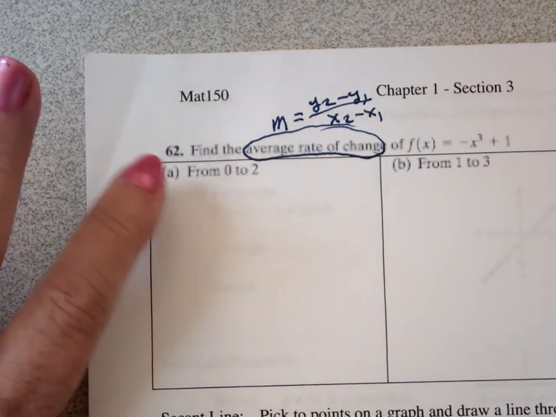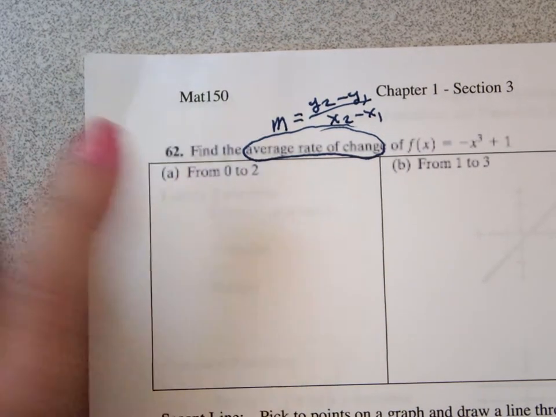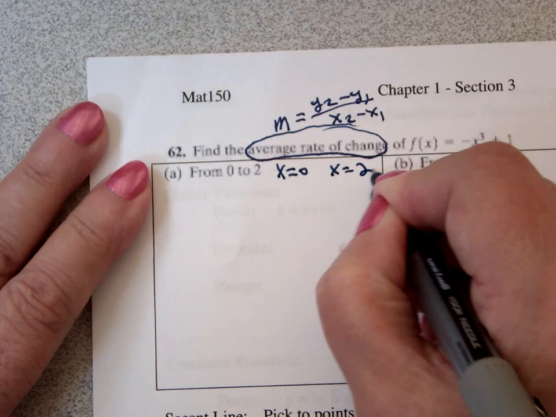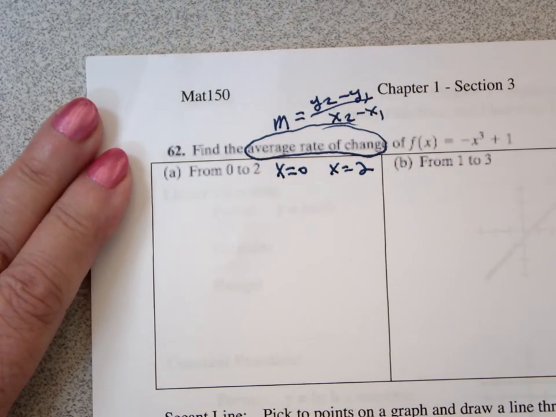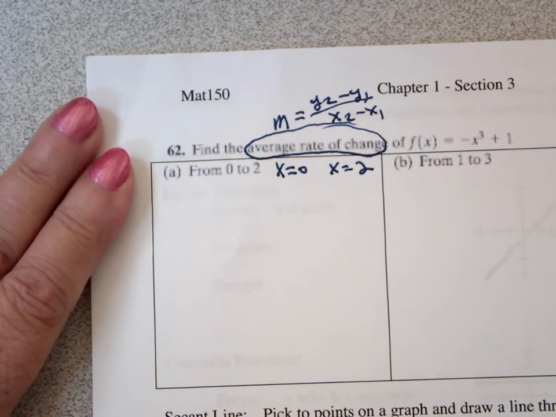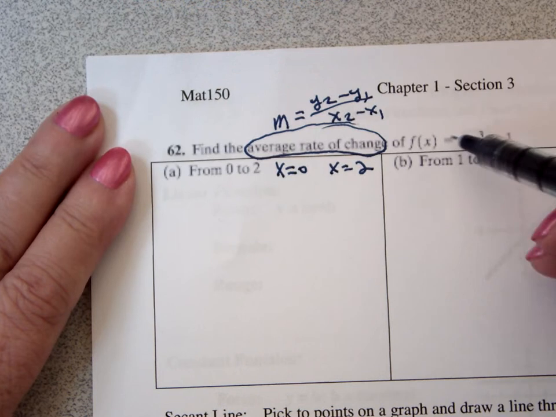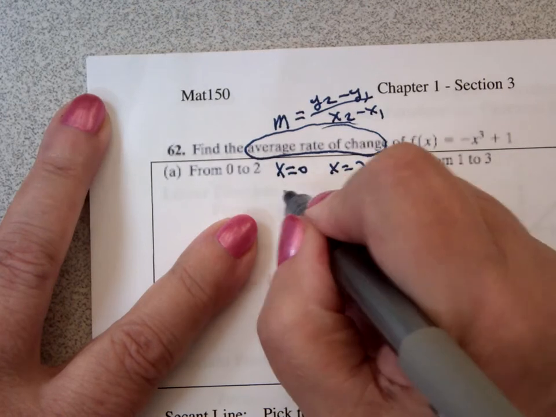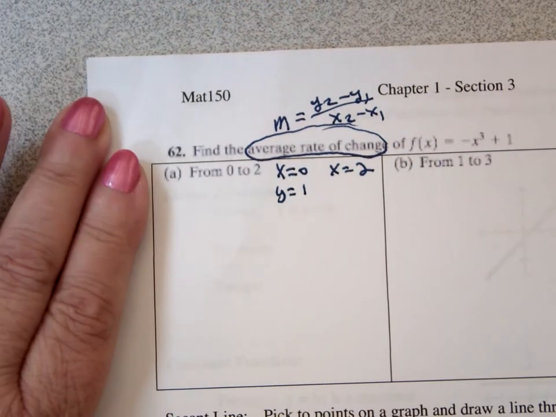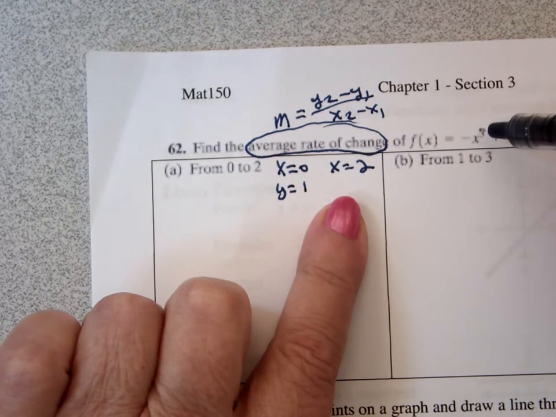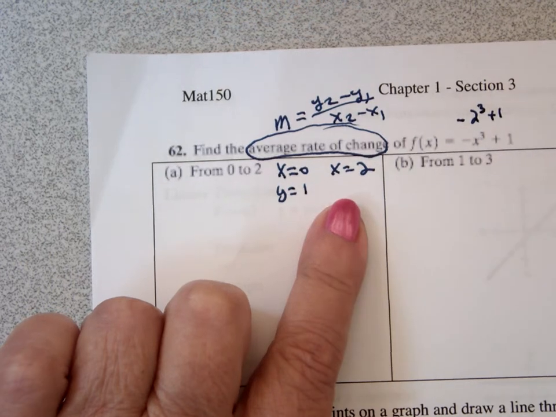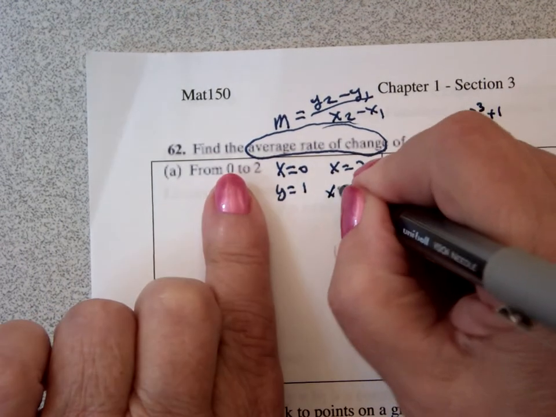That says find the average rate of change from 0 to 2. That means x equals 0 to x equals 2. But in order to find the average rate of change, I may have the x values. What do I need? The y. And my function is f of x equals minus x cubed plus 1. If x equals 0, then y equals 1. And if x equals 2, that would be minus 2 cubed plus 1, which would be minus 8 plus 1 looks like, what, minus 7?